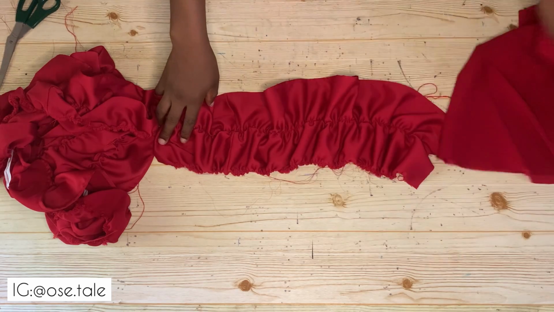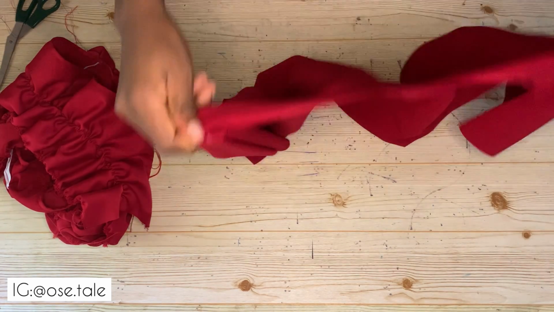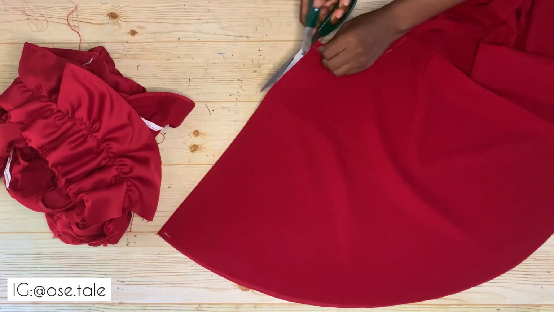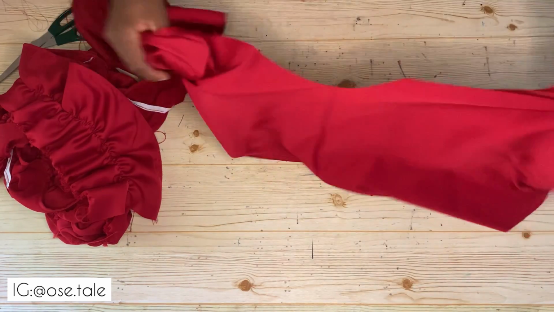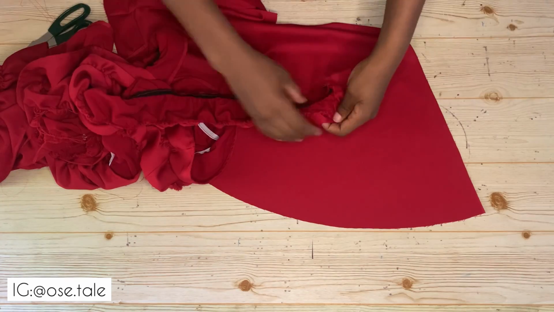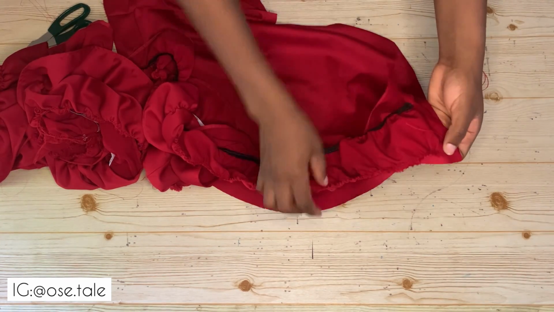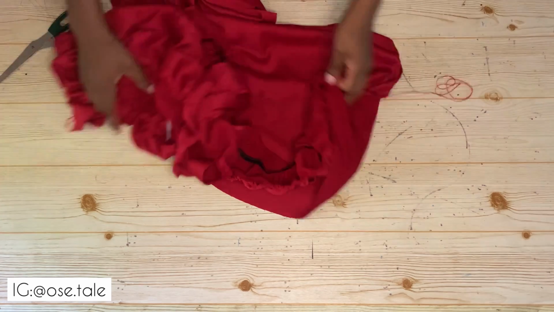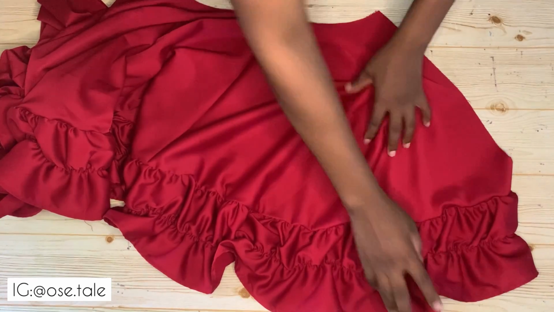Now I'm going to go ahead and attach it to the down part of my flare. So first of all, you're going to go ahead and open up this part. So just open this part, which is going to be for the back. Now you're going to place the gathered one on the flare just like this, and you're going to sew it on it. You will do this all the way to the end. This is what I had after I was done sewing it on it, guys.